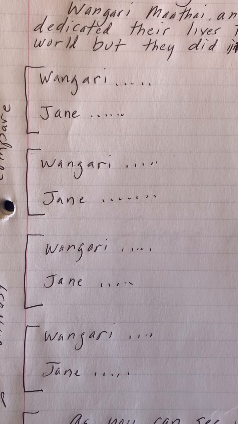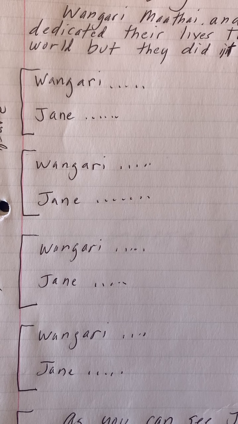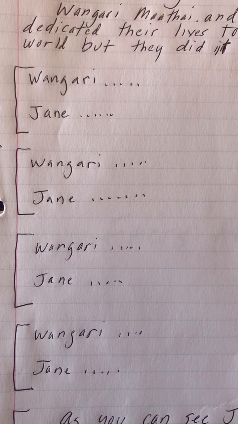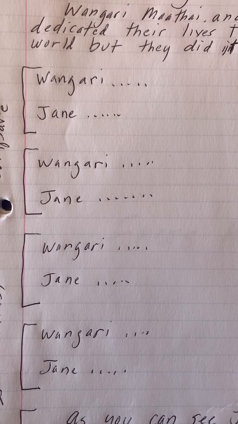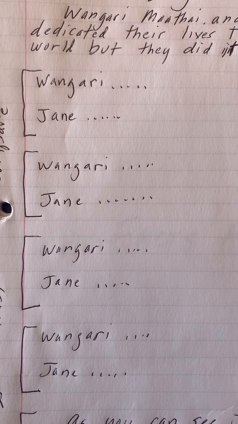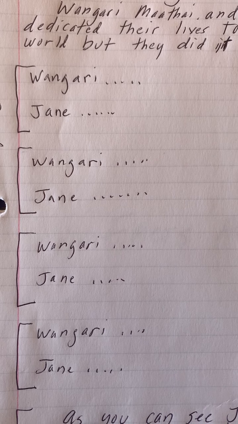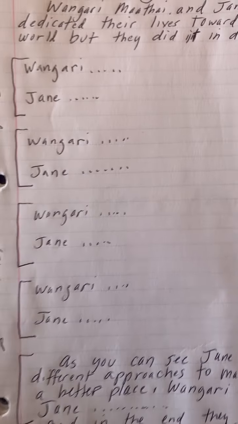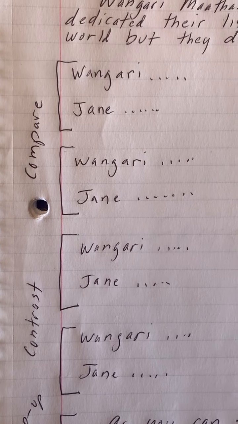Jane Goodall also worked diligently in the Kenyan community to eliminate deforestation to protect chimpanzees. So that is a comparison. It's something they both did that was related. They both fought deforestation.